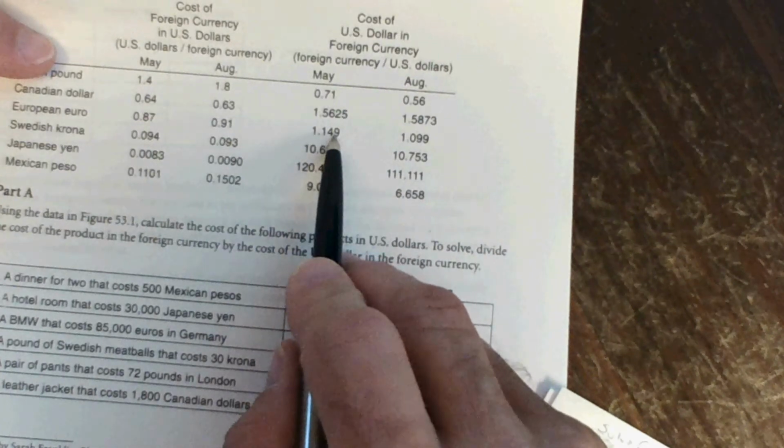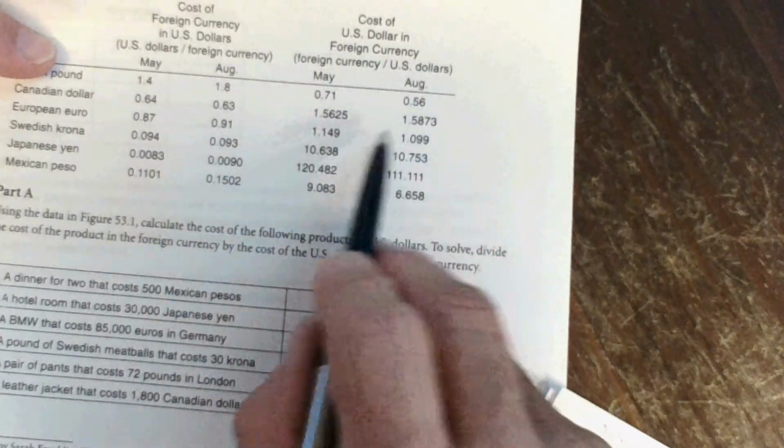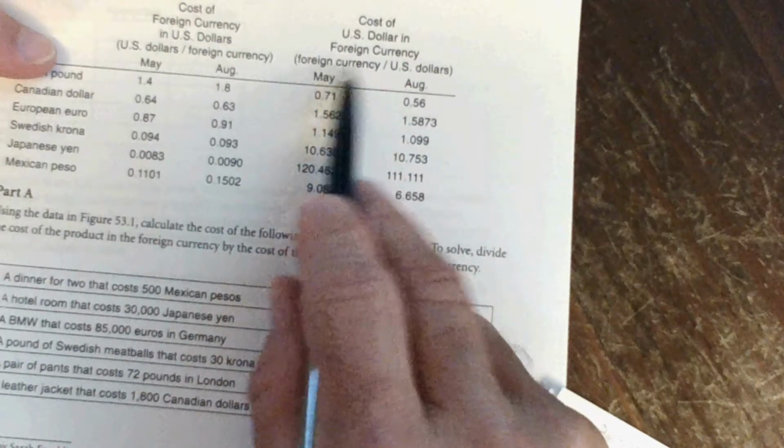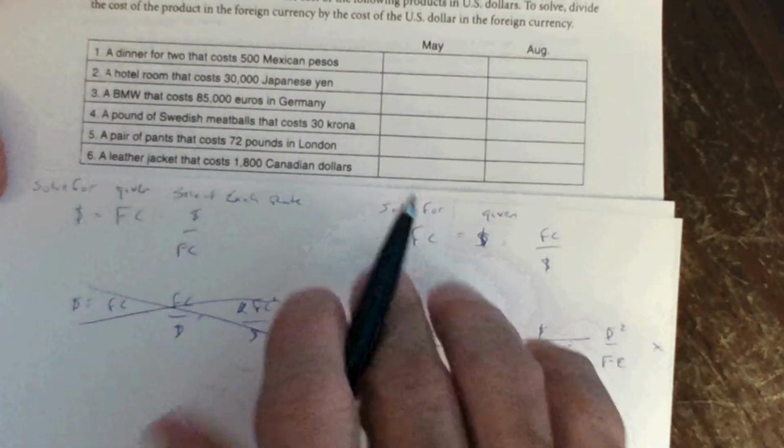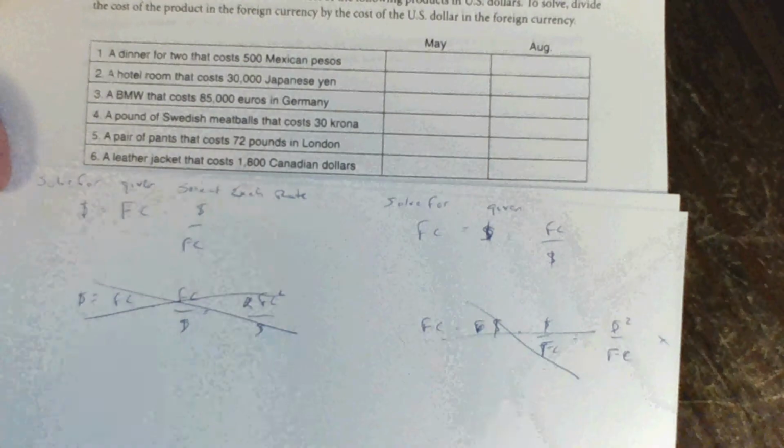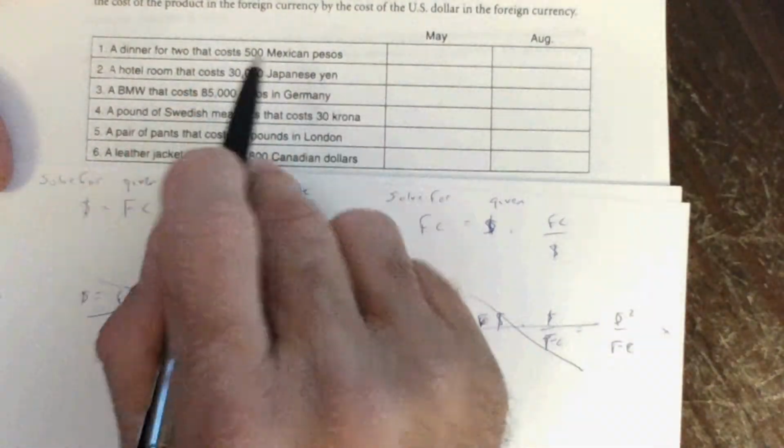1.14 euros to buy a dollar. 1.099 euros to buy a dollar. Let's go ahead and start converting transactions. So an American goes overseas and buys the following transactions.